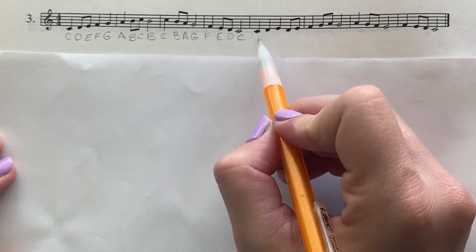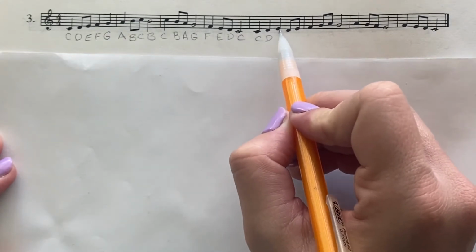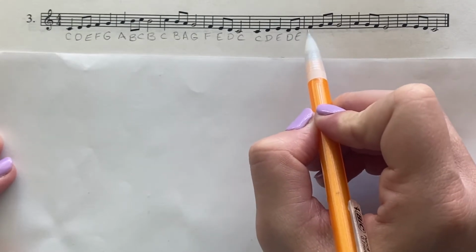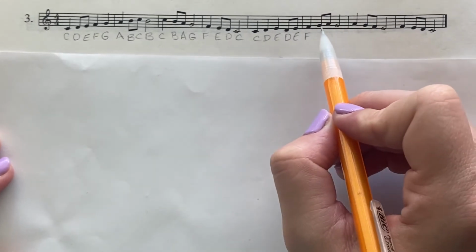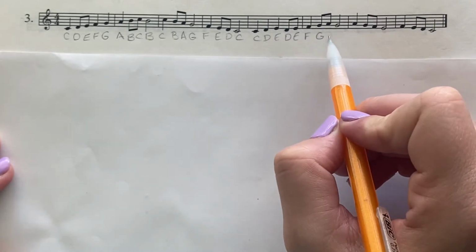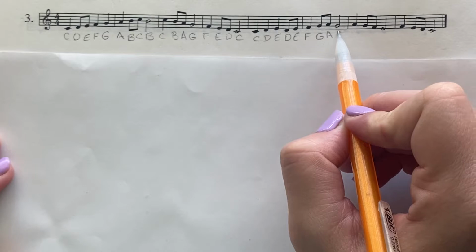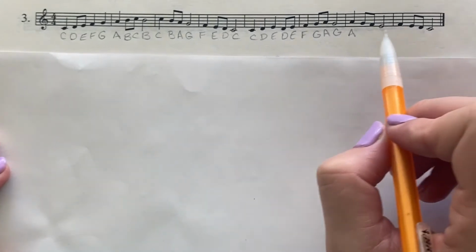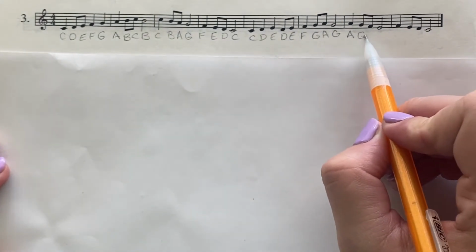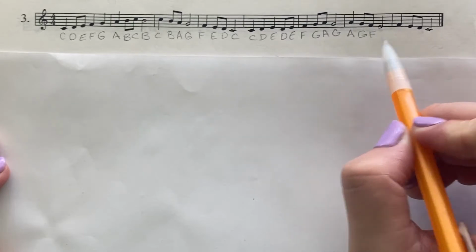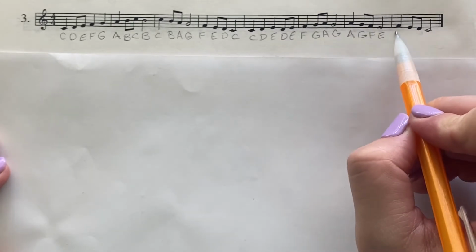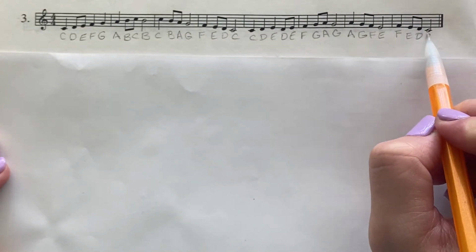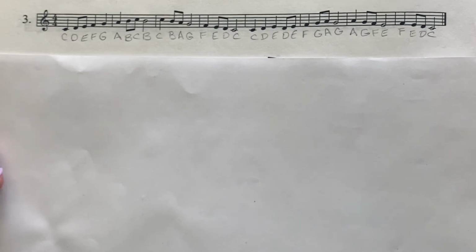We have the same note, up a step, down a step, we go up a step, up a step, up to G, up to A, back down to G, down to F, down to E, back up to F, down to E, down to D, and we end on middle C, which is where we started, right?